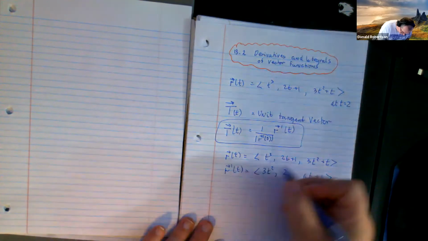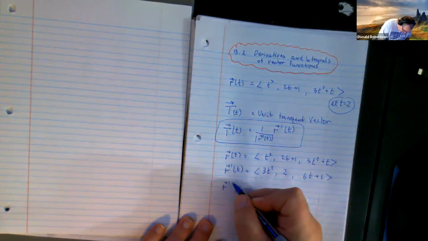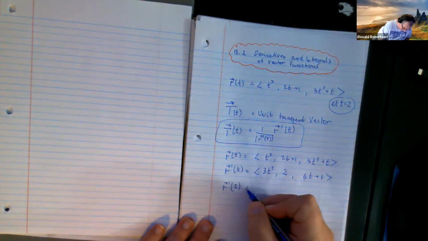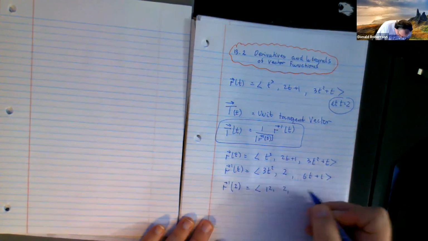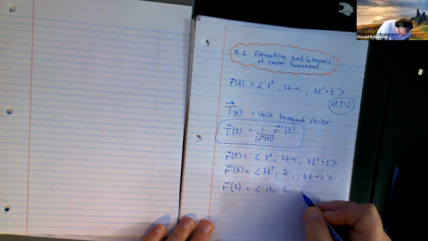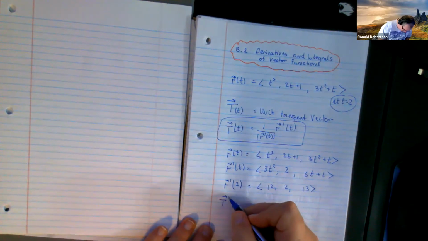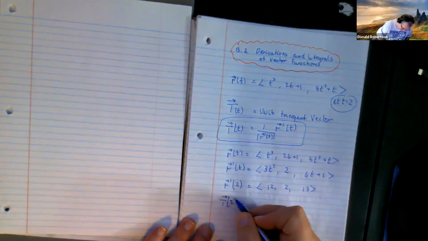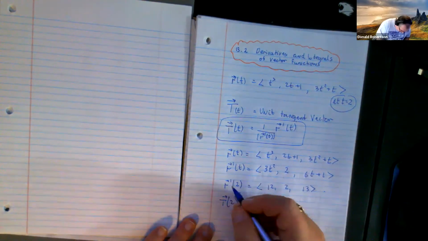Since we're interested in the answer only at 2, to make our life simple, we'll find the derivative at 2. So that's 12, that's 2, and that's 13. And so the unit tangent vector at 2, well, I forgot something, so I might as well do it now.